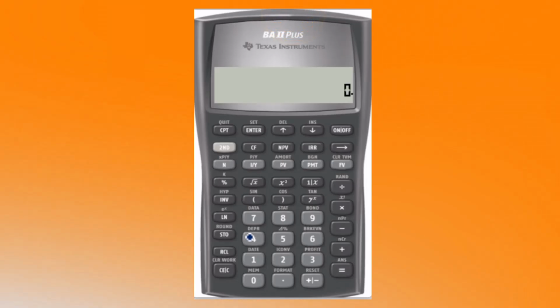Input the first set of parameters. 40 is my N, 8 is my I/Y, 10,000 is my PV, 0 is my payment. I'm computing the future value. It's $217,242.22.